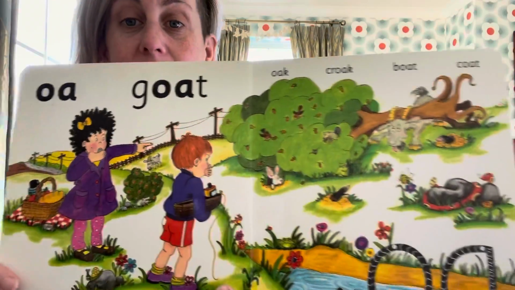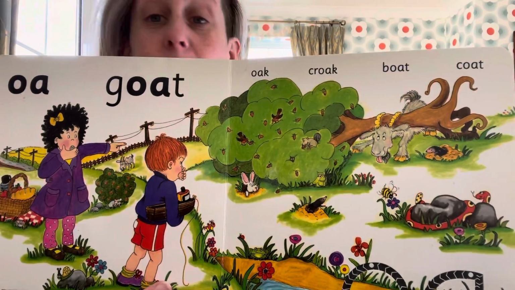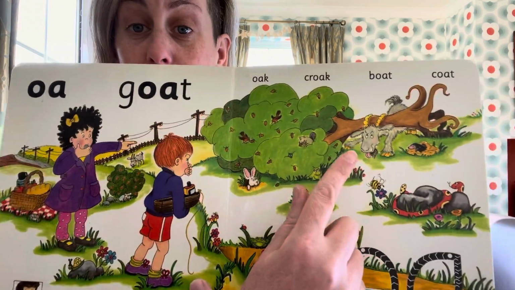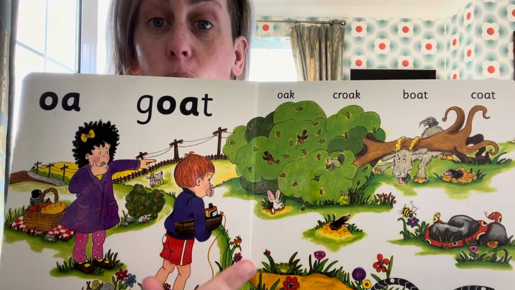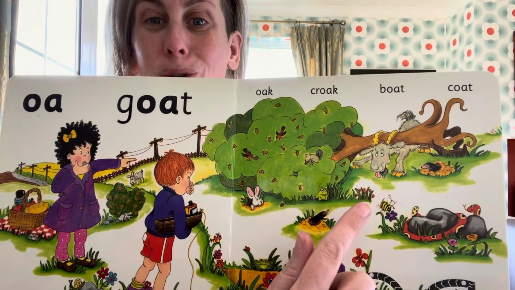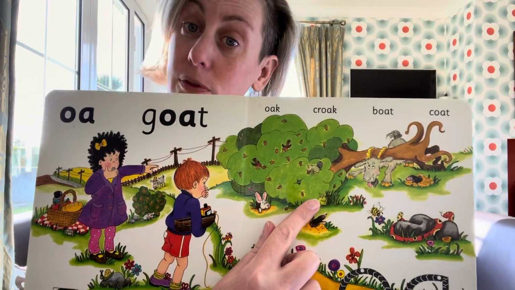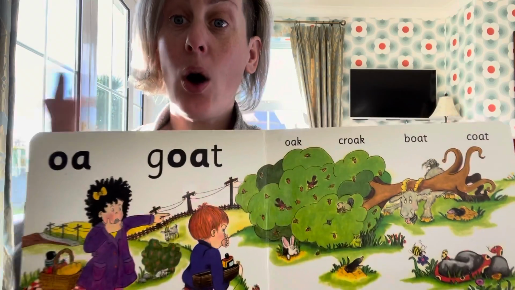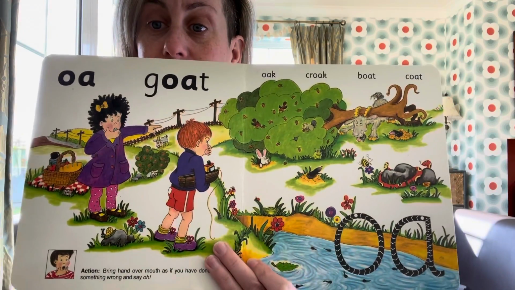And in this story here, you can see the picture. What has happened is the goat has escaped, and unfortunately a tree has fallen on top of him. Poor goat. And the children are so shocked, they're going, "Oh, oh." Don't worry, the farmer comes along and rescues the goat and gets him out from under the tree. But the sound we learn is "Oh, oh, look at the goat."